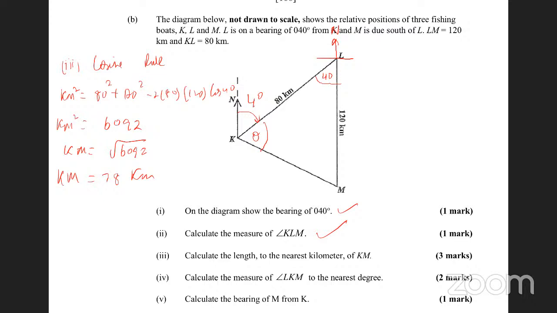Richard, which rule will you use here to find theta, angle LKM? Sine rule, yeah? That's looking good. Why are we using the sine rule again? Because we have a length and its opposite angle, right?